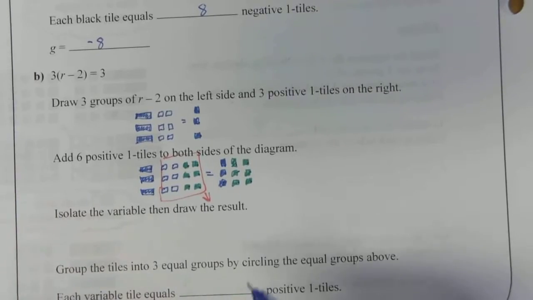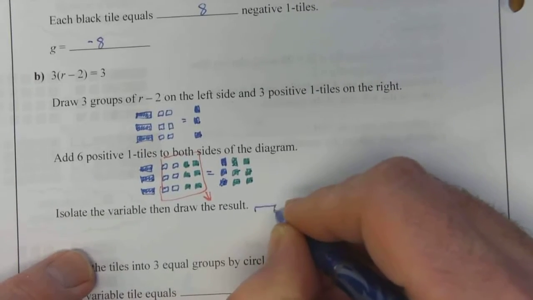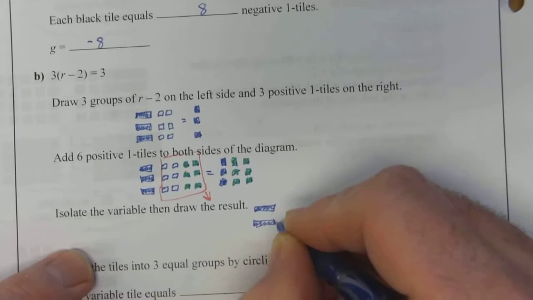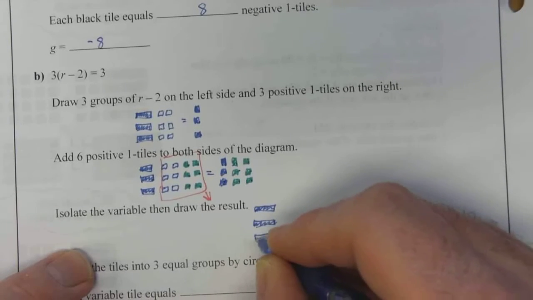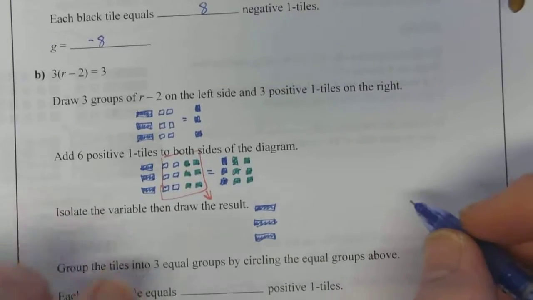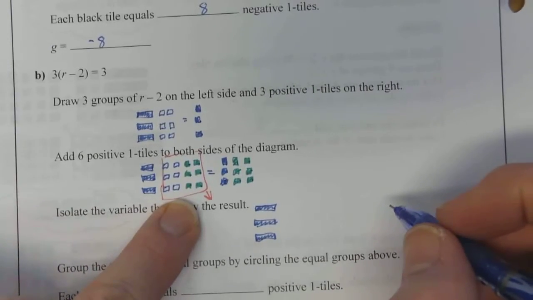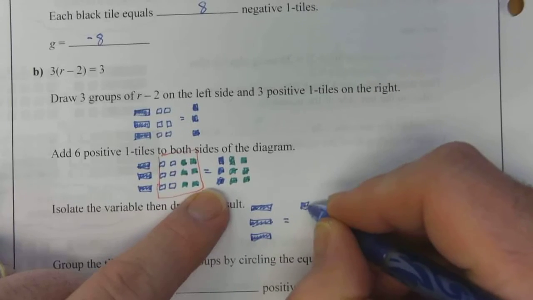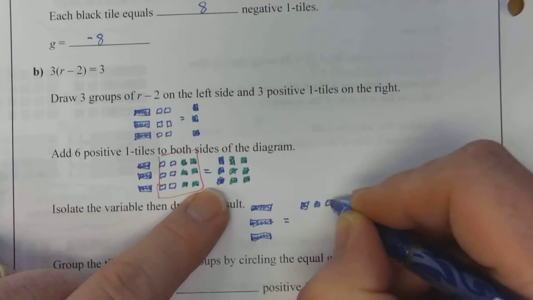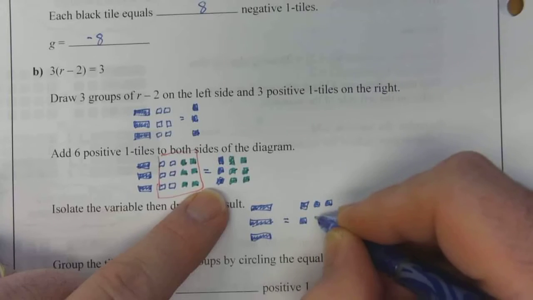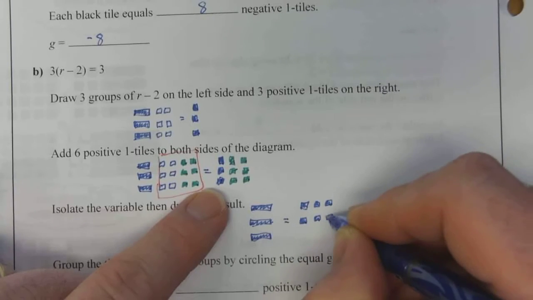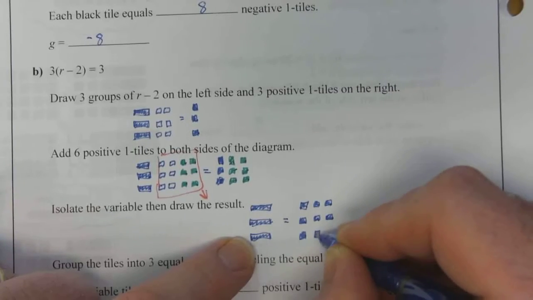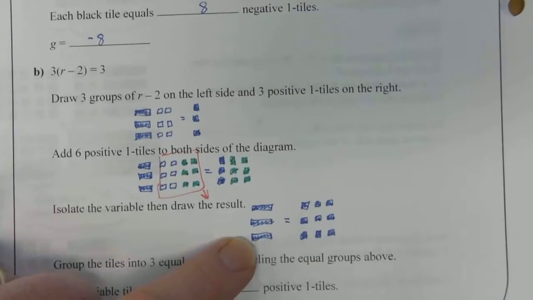So once we've done that, we've got our 3 R tiles. Nothing else on the left. And on the right, we've got 9 positive tiles. And again, because I've got 3 variables, ideally I draw the positive tiles in 3 rows to match the 3 variable tiles.